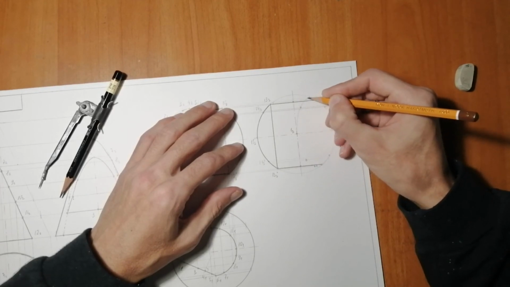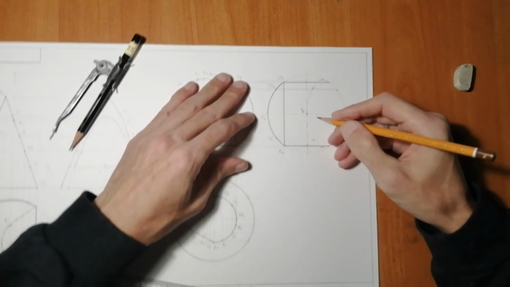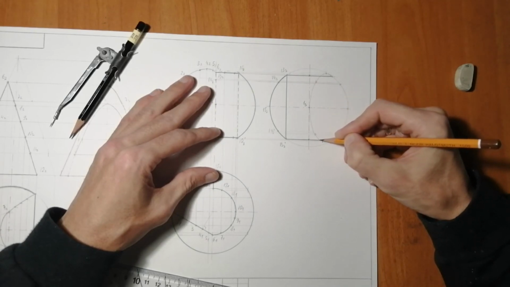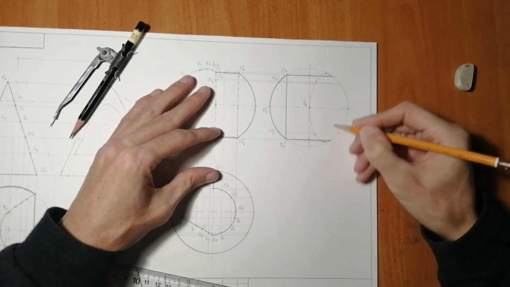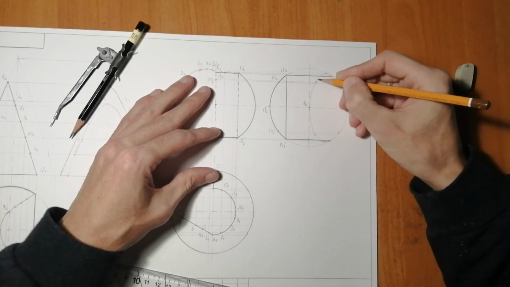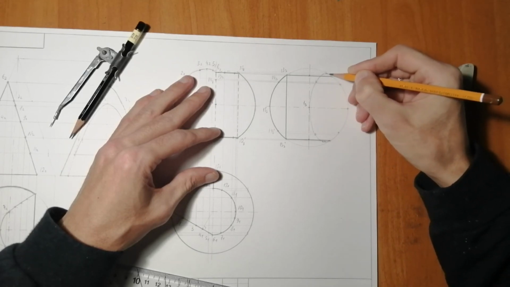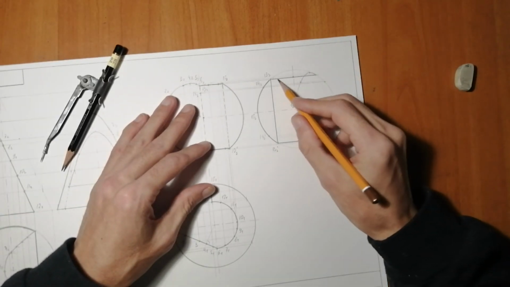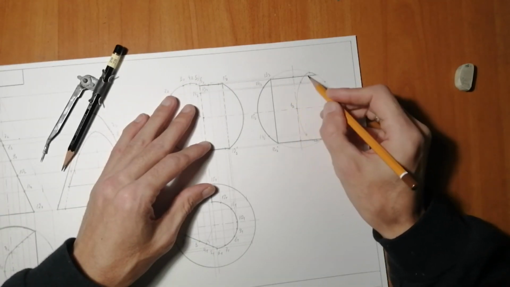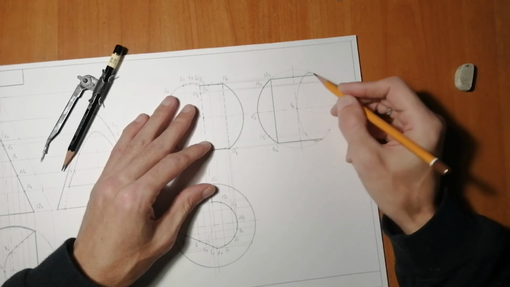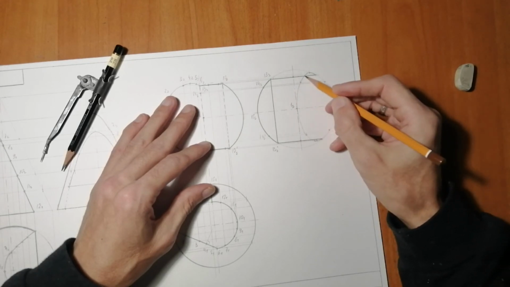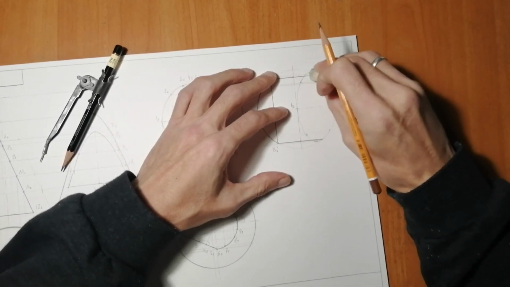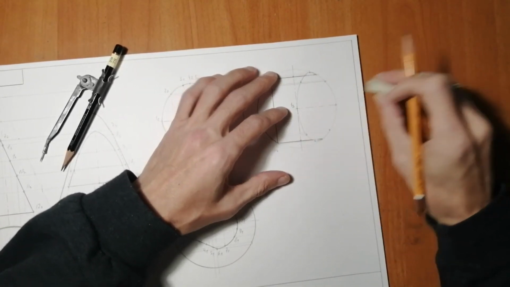And next step, I draw a new line on this place and a new line. Turn this horizontal line in this place to invisible. This path line turns invisible.